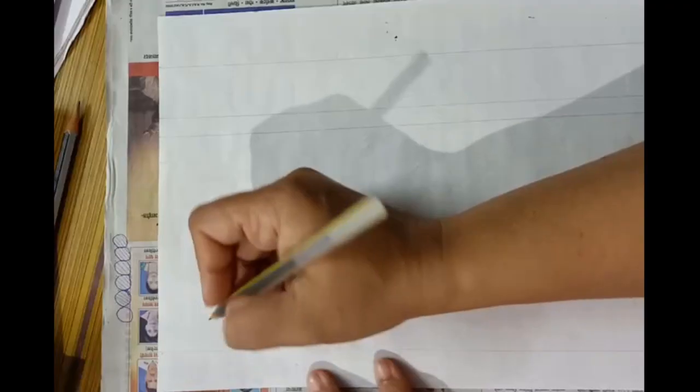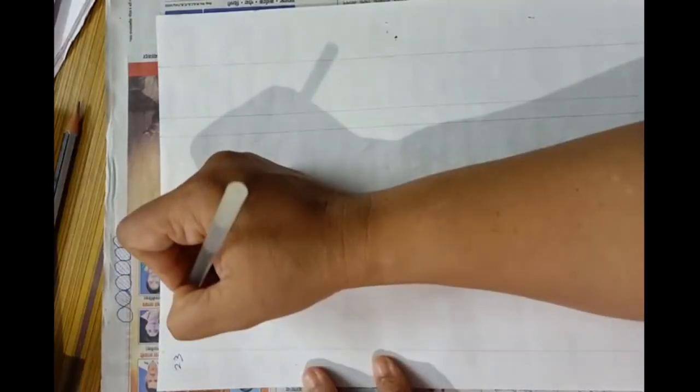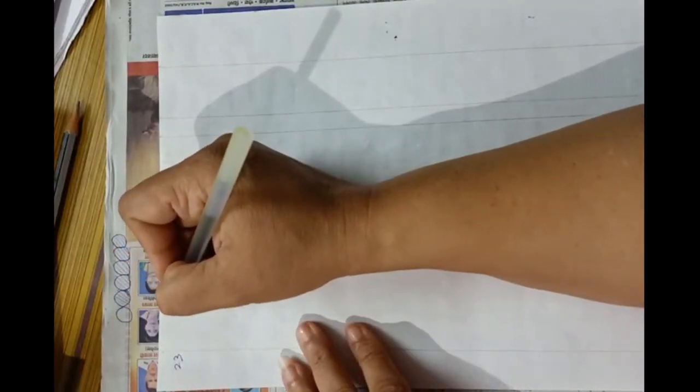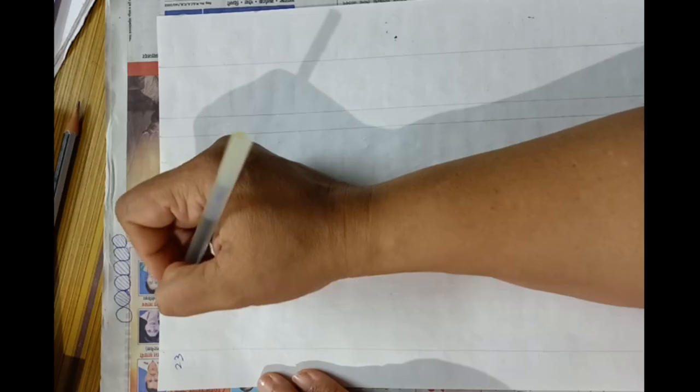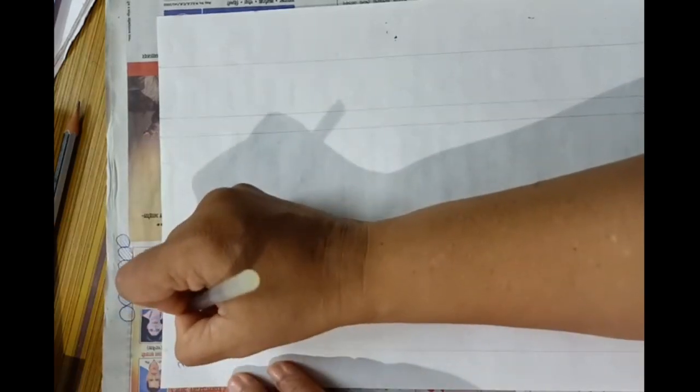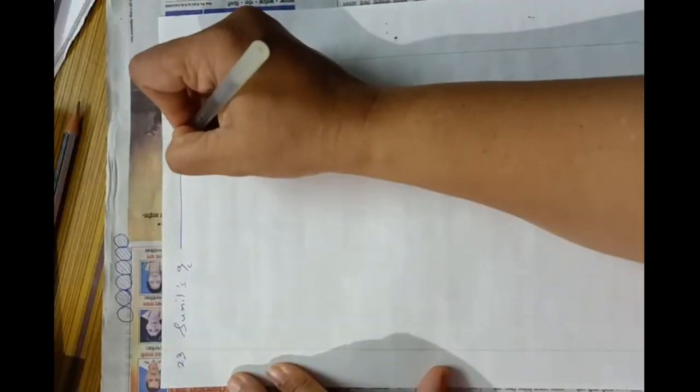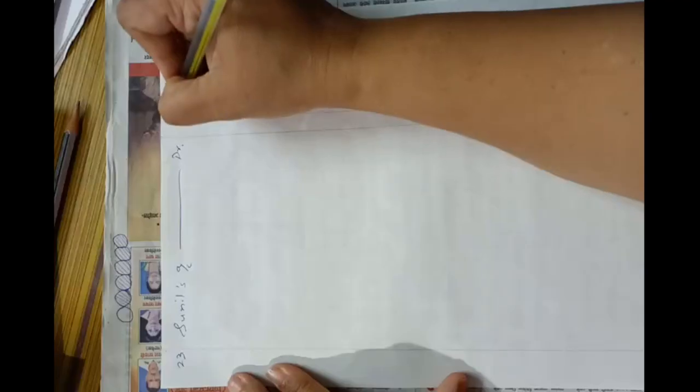Now here we will pass the next entry, that is on 23rd April. 3 accounts are debited and 1 sales account will be credited. So Sunil's account debit 19,200.